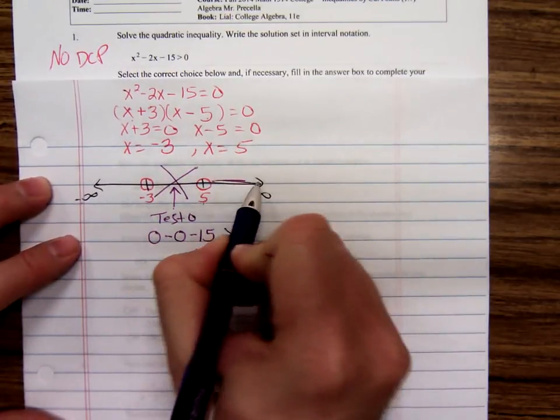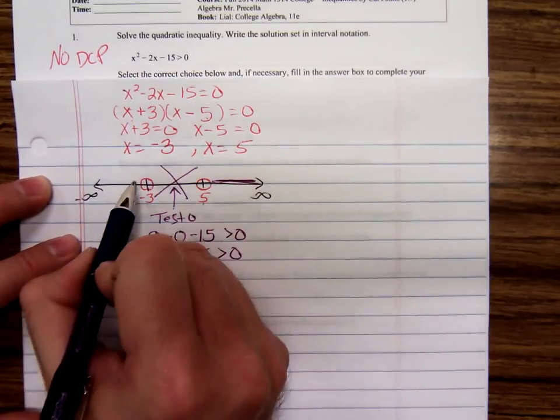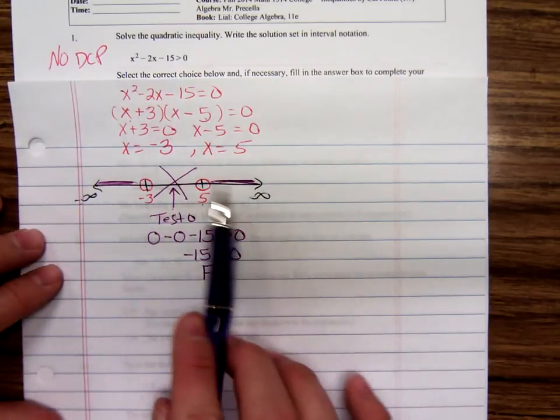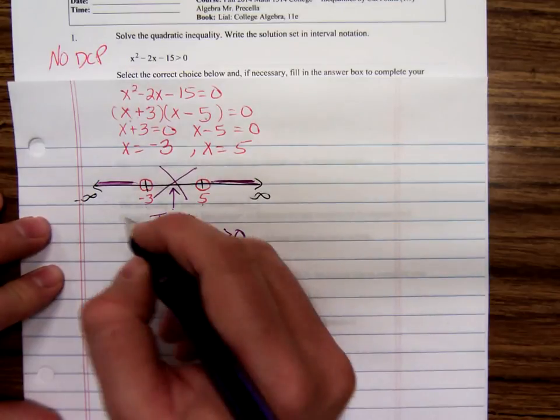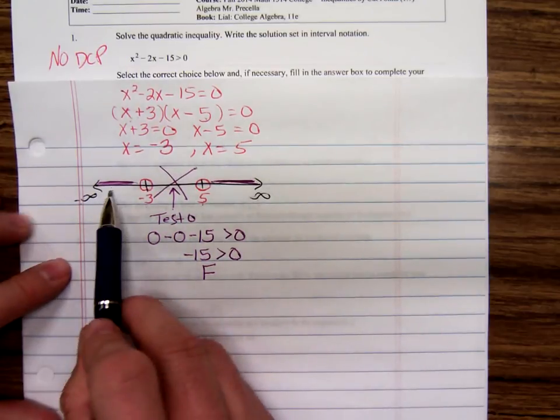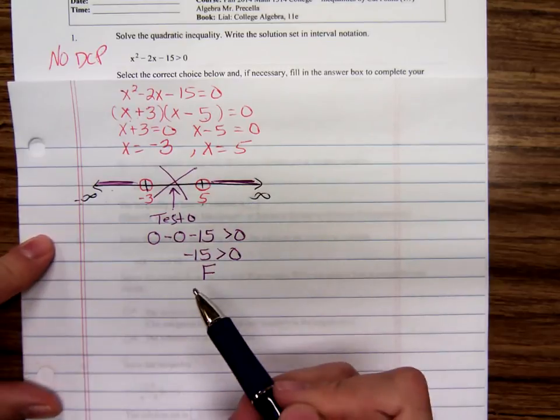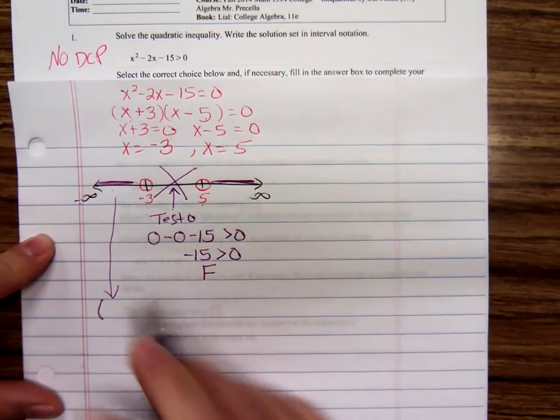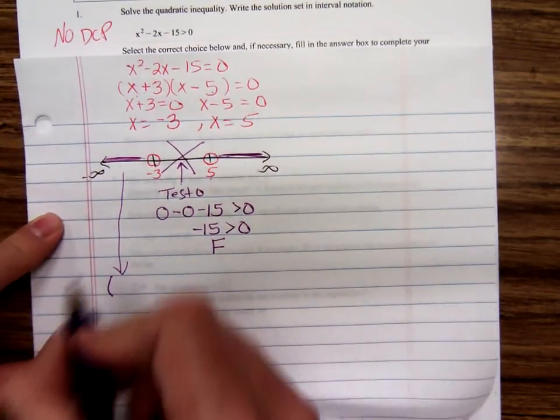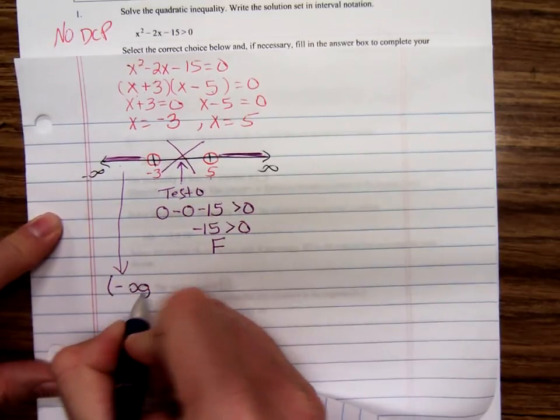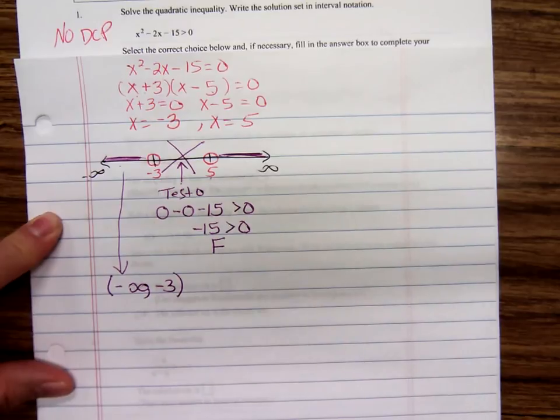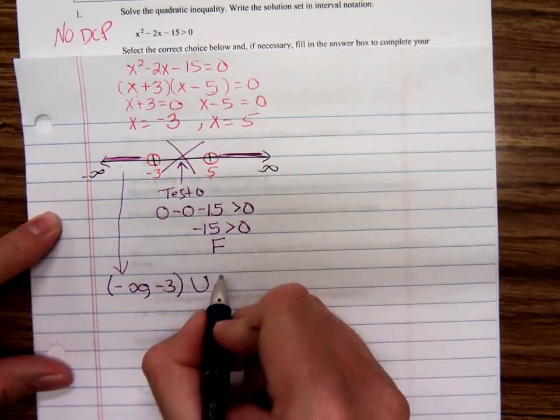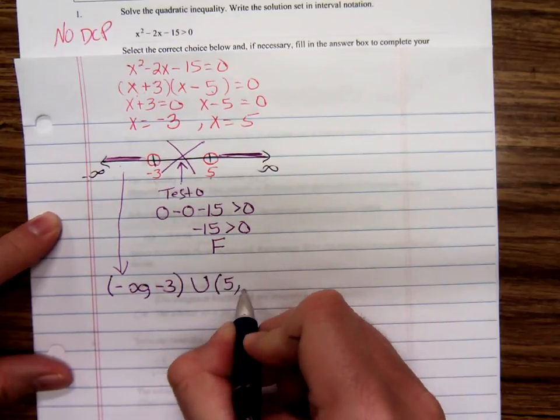And since we're about out of time, since there are no repeated factors here, it alternates. If it's false in the middle, beside it, it's true. So if you want to test this, maybe test -4 and +6. But we're out of time. So this interval here would be negative infinity, comma, -3, parentheses, then a union. Notice I'm using parentheses because it's open circles, parentheses, 5, comma, infinity, parentheses.